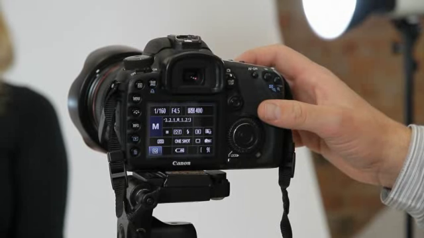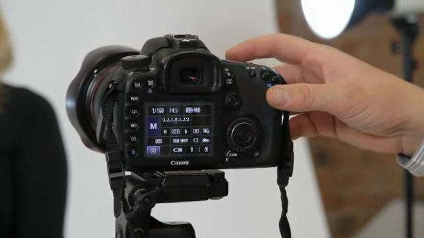I've half depressed the shutter button, which brings up my light meter on the display, and currently the cursor is right at 0, which means that I've got the correctly exposed settings for this photograph. I'm using f4.5 and shutter speed 1/160th of a second, and we'll take the first photograph.